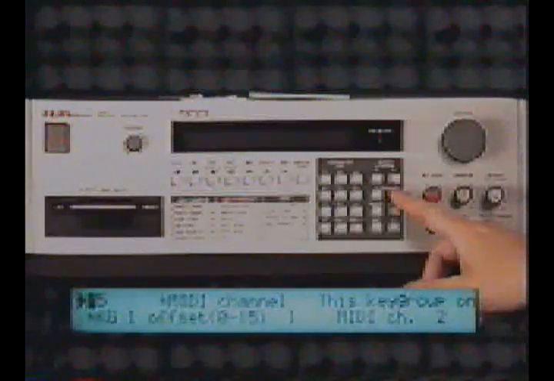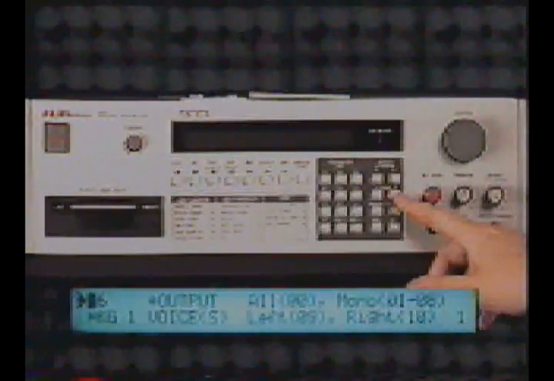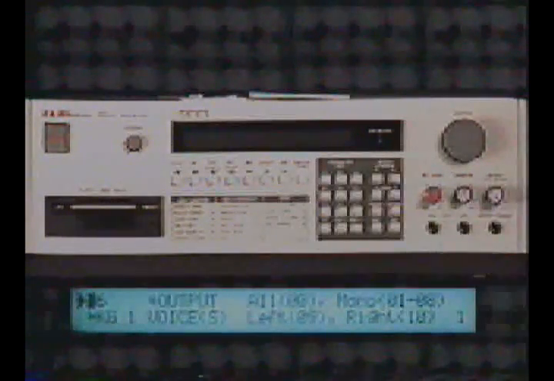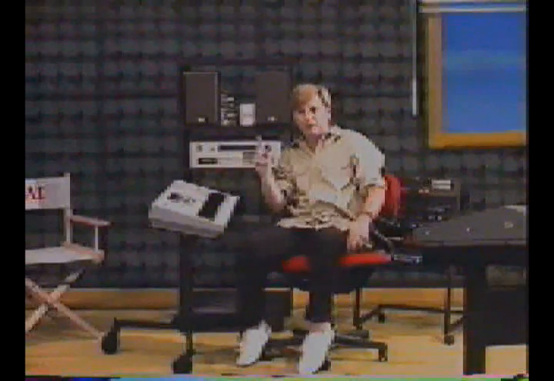Let's go to page 16. Page 16 determines which outputs the key groups will come out of. Set the key group in the key group field, and in the next field, tell it where to go. So 0 is the mix out, 9 is the left channel, 10 would be the right channel. Now, 1 through 8 is for the individual outputs.